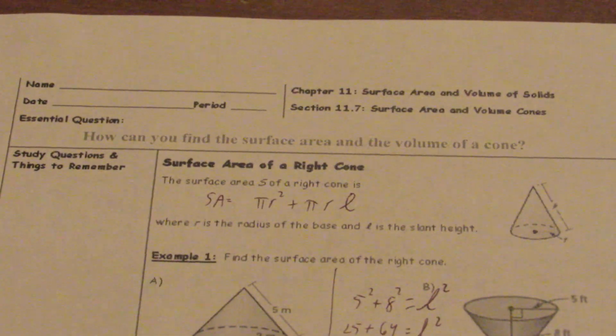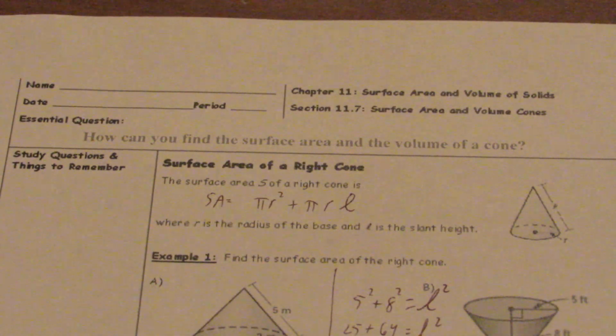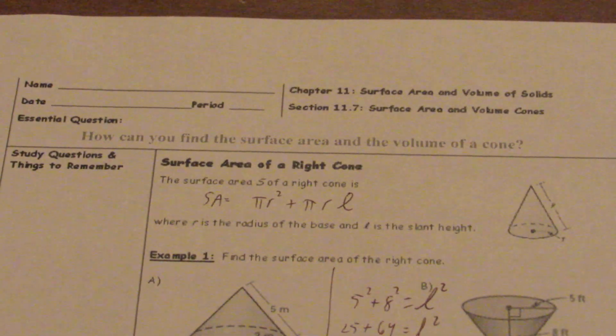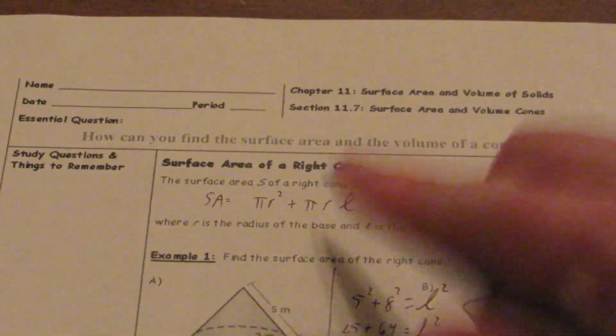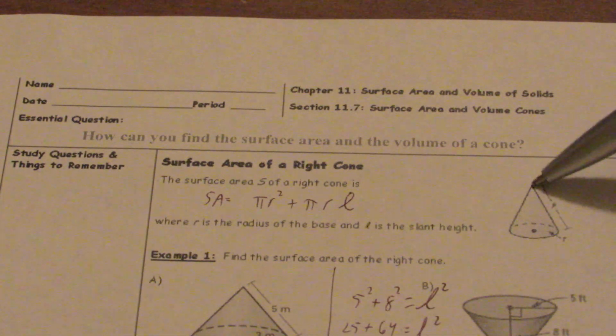So remember, surface area, we're looking at covering it. So pi r squared is our circle that we have in the cone. The pi rl is the slant stuff that comes up. R is just our radius, pi is pi, L is the slant height. The slant height is looking at this part here.